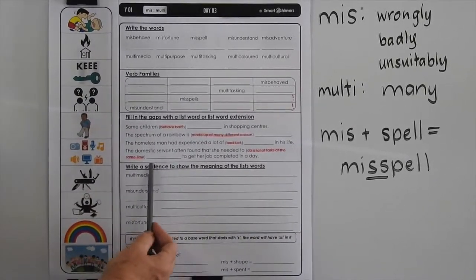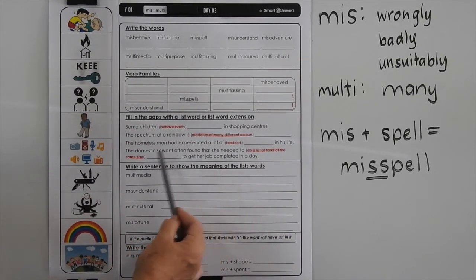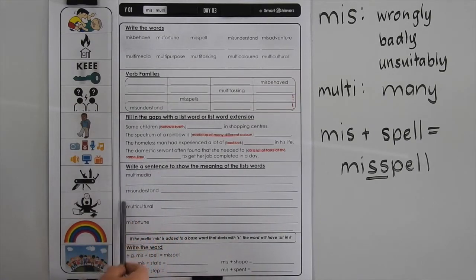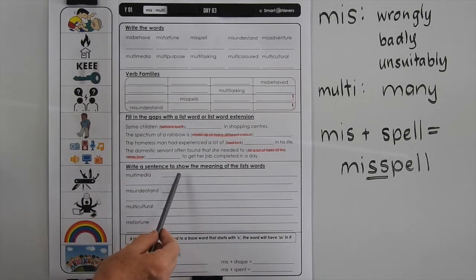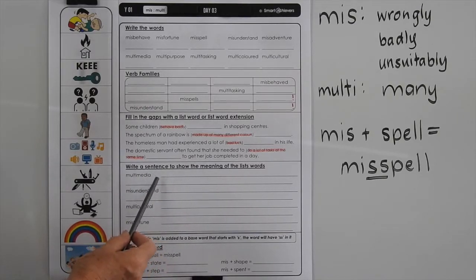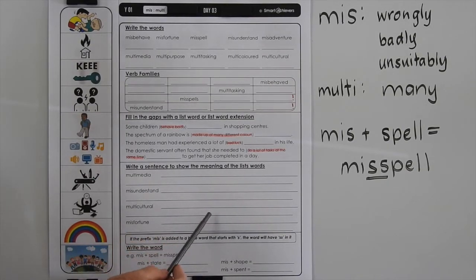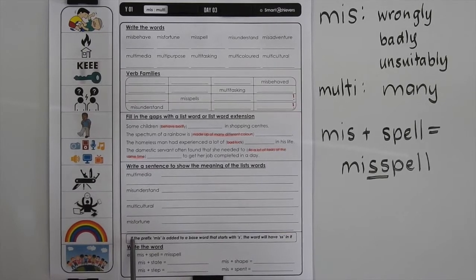Down the bottom here, we've got write a sentence to show the meaning of the list words. Now, we did deal with these on the day one video, so if you're not sure of the correct definition of each of these words, go back to that day one video. But we want you to show that you understand the meaning by writing your own sentence, not a definition.